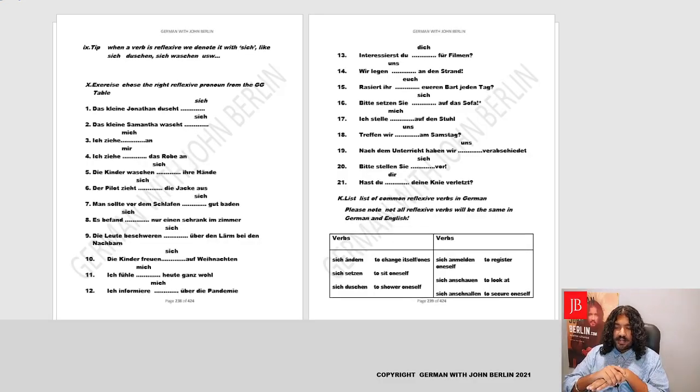Fantastic. So catch me in the next lesson. This was a quick exercise for our reflexive pronouns. In the next lesson, we'll be doing a little exercise in terms of a text, trying to get the right verbs in. So catch you in the next lesson.